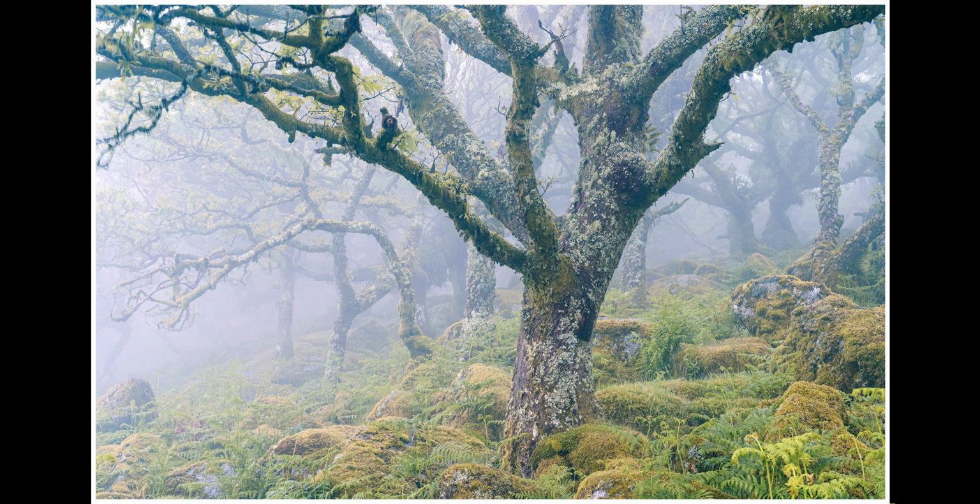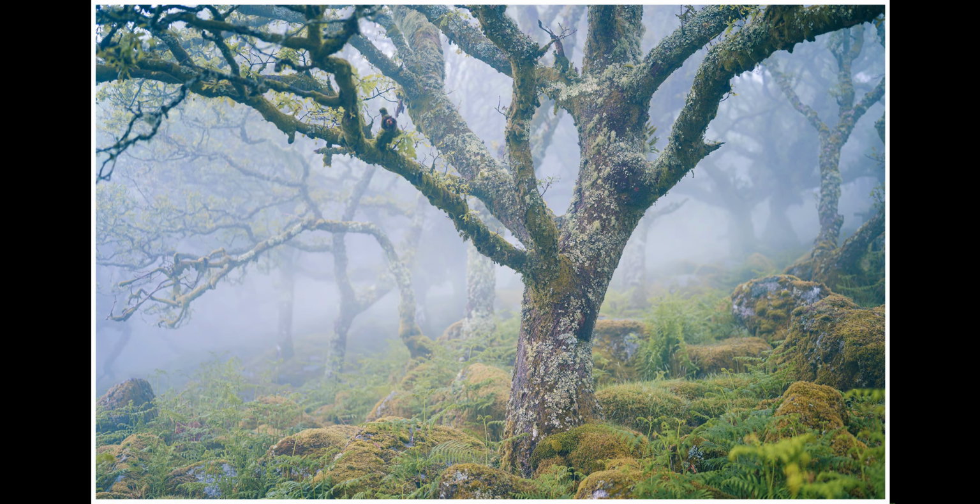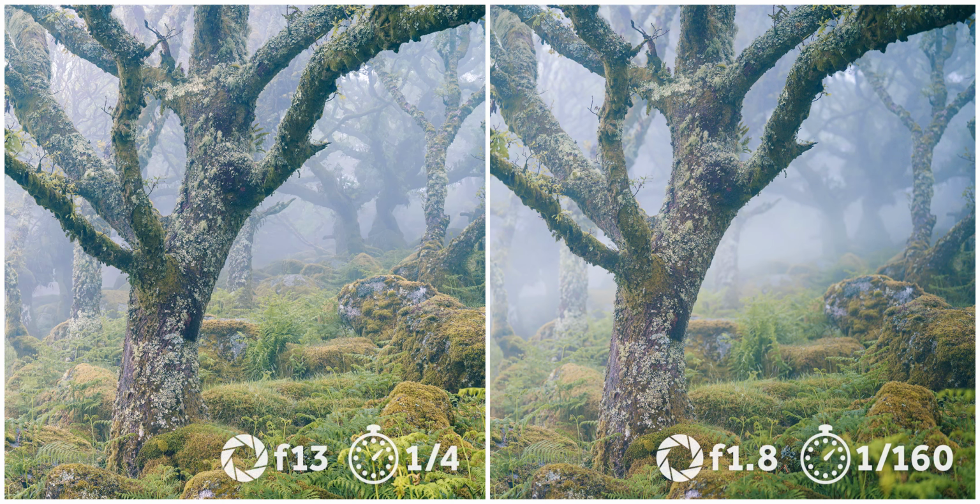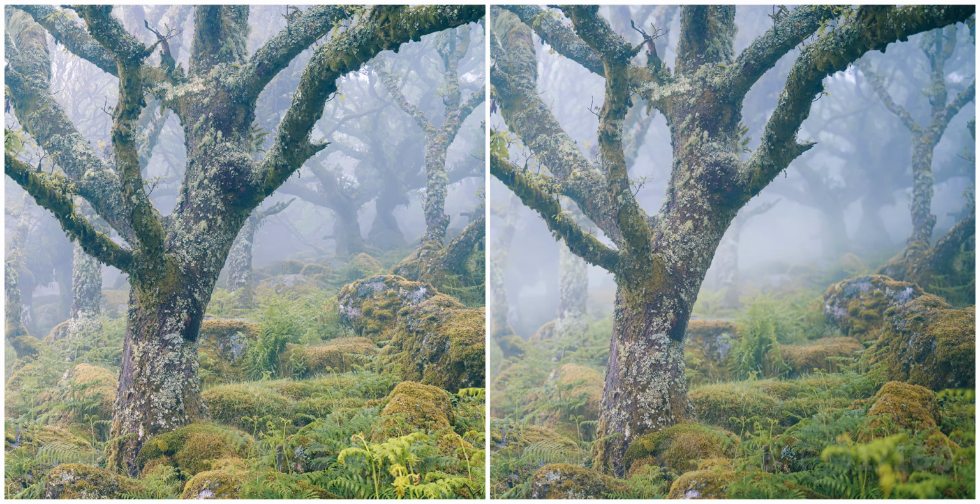Here's a shot at f/13. There's a nice depth of field and those trees in the background are sharp. Here's the same shot at f/1.8, giving it a very shallow depth of field. It works with the mist nicely to separate the background a lot more. For this particular image, because the background trees were fairly close, I think it looks better. I think it looks more mysterious. What do you think?